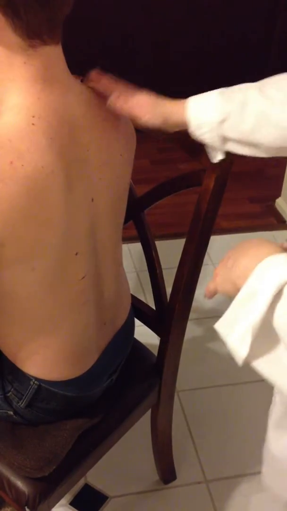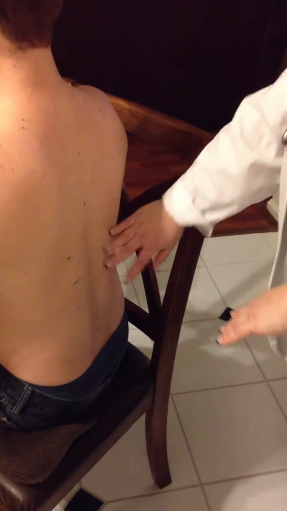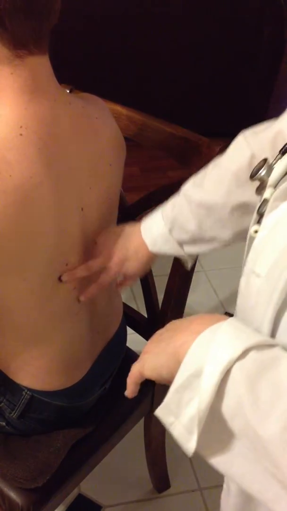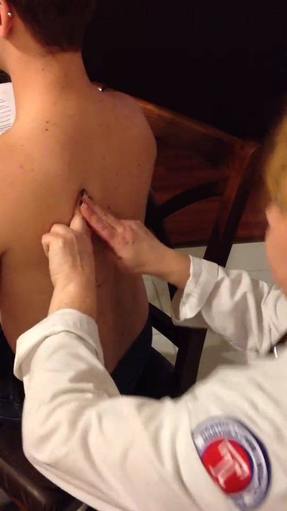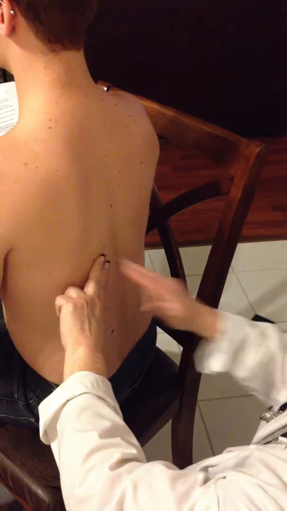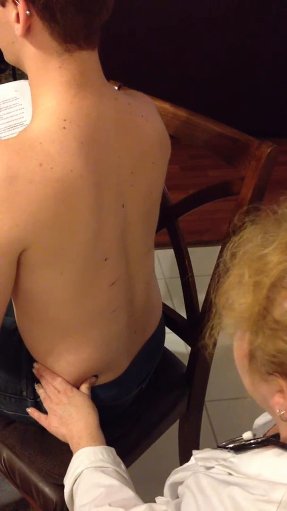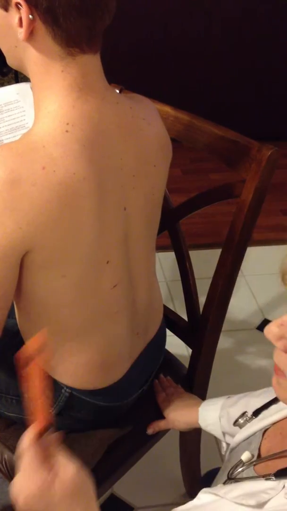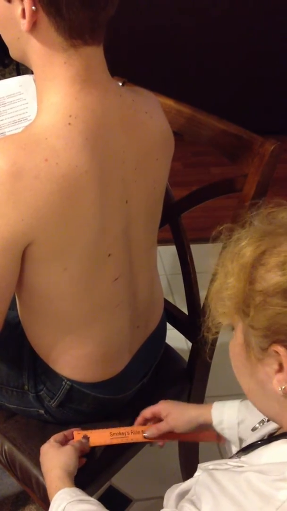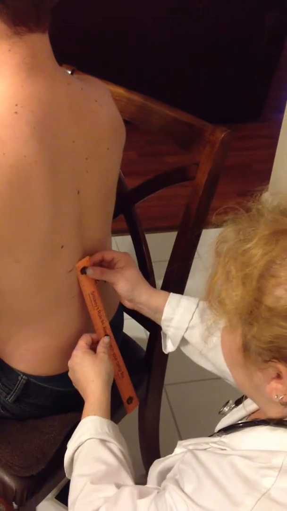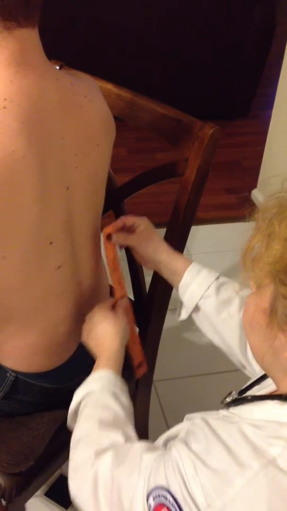Moving on to chest excursion, we're going to be percussing down the patient's back and marking off where we had resonance. We've already marked these off earlier, taking our ruler, which should be a small little ruler, but we have a big one, and measuring in centimeters, it should be 3 to 6 centimeters. And that is what we have with this patient, so everything is good with that.